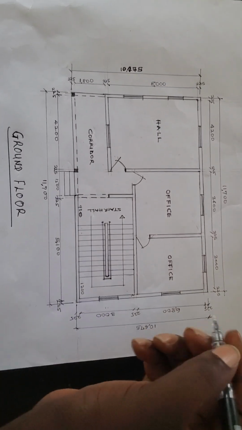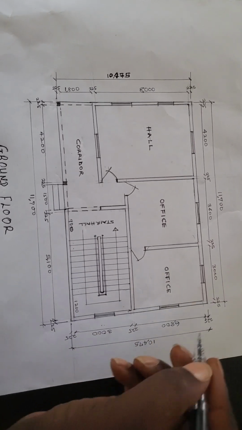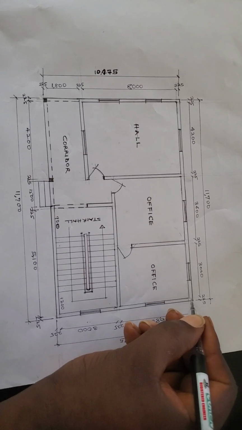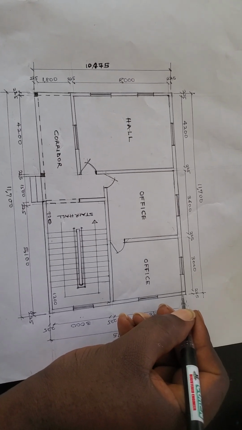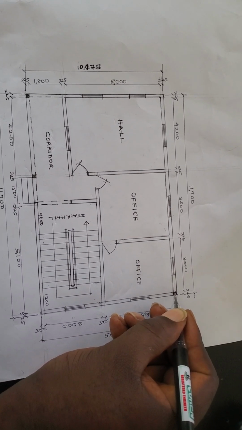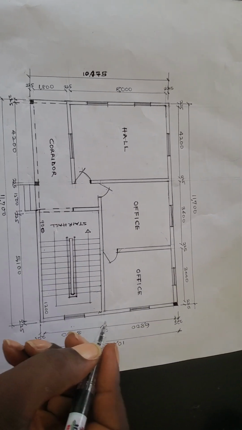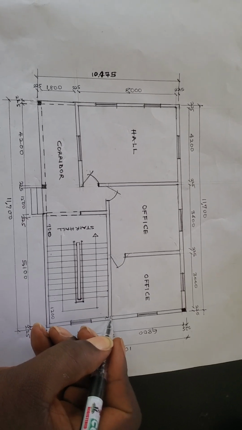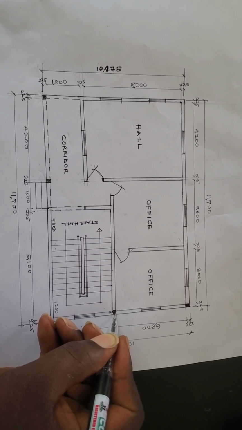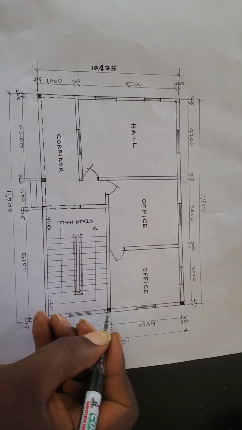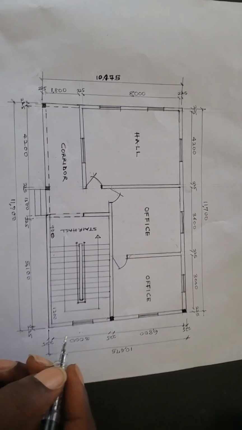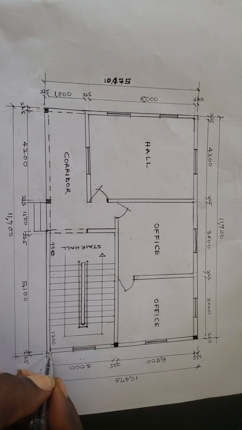Just stay calm. Number one, this is the first point here. We are going to put our column here. Then the second point is here. Then the third point is here.